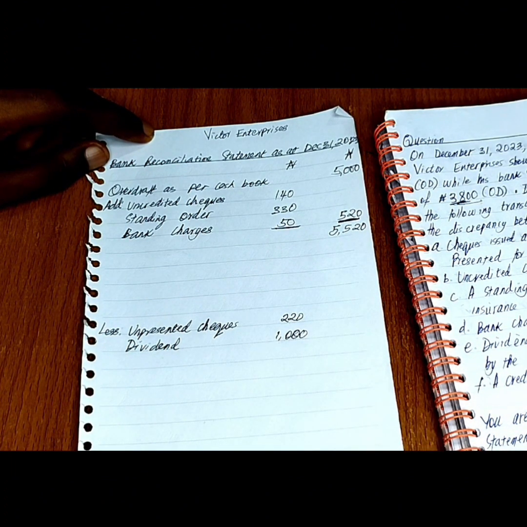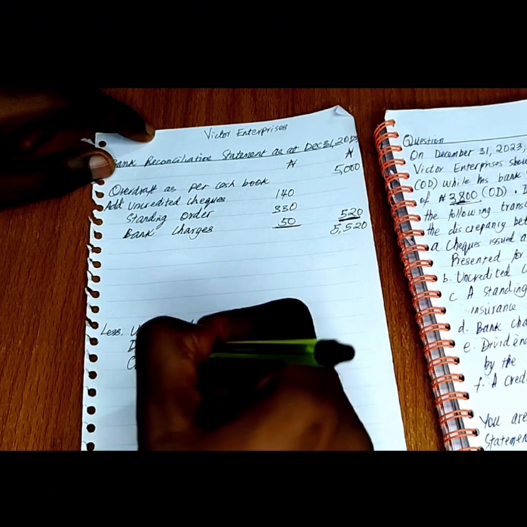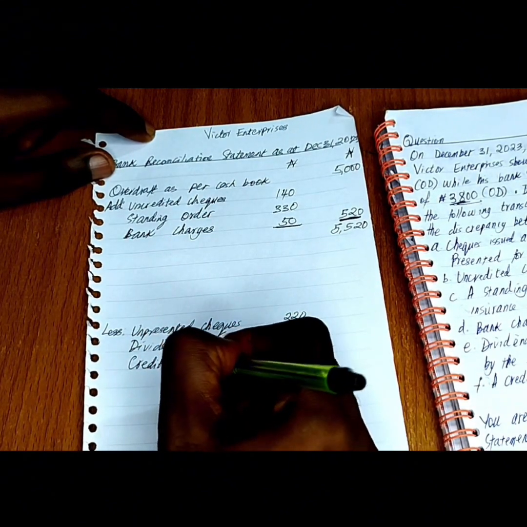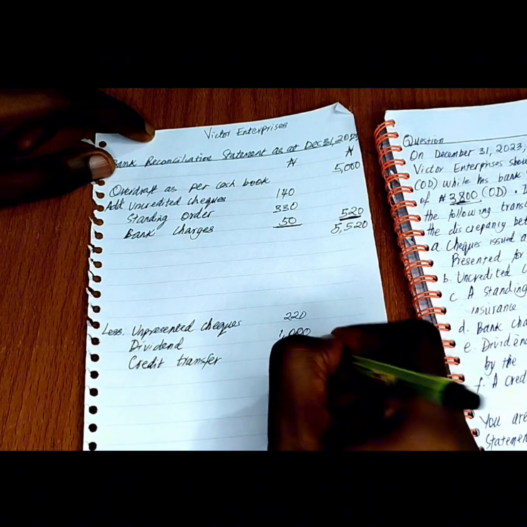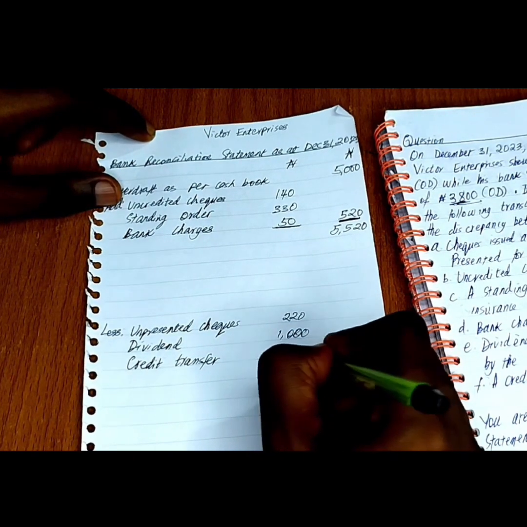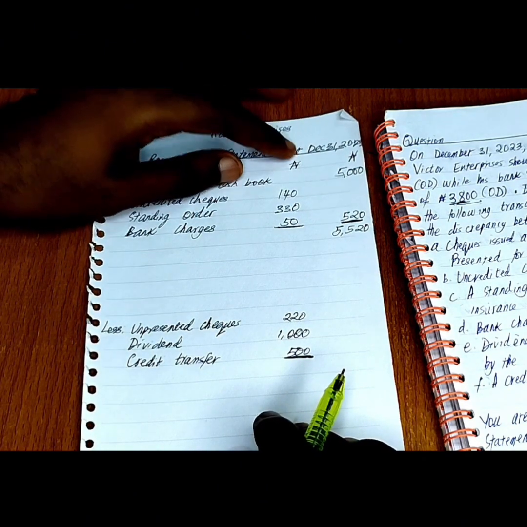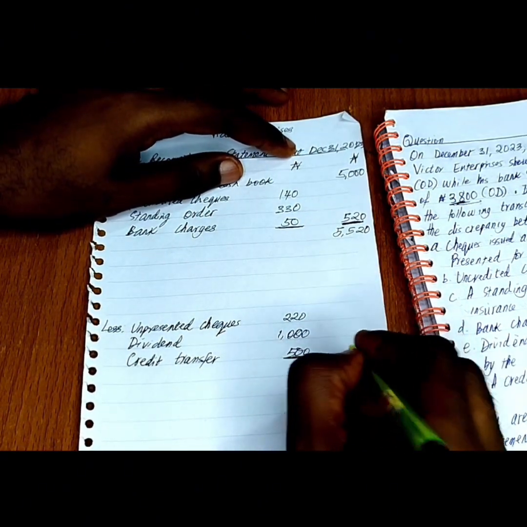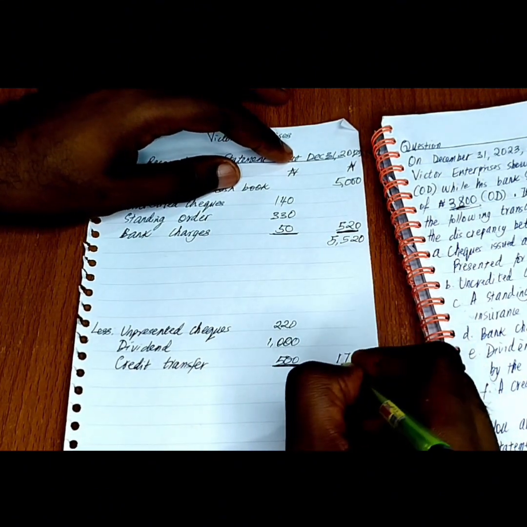It says a credit transfer of 500 naira was not considered. So credit transfer of how much? 500 naira. That wasn't considered. Add everything, 220 plus 1,000 plus 500. That is 1,720.